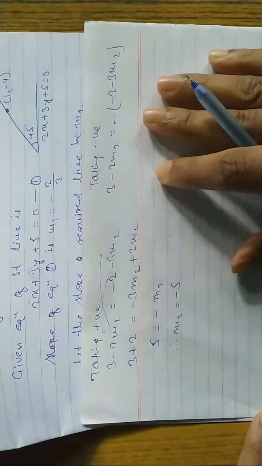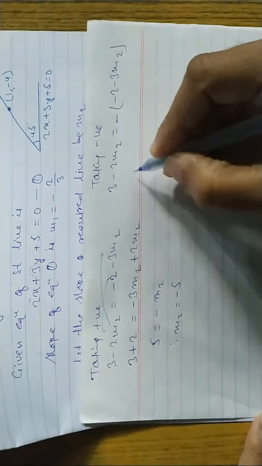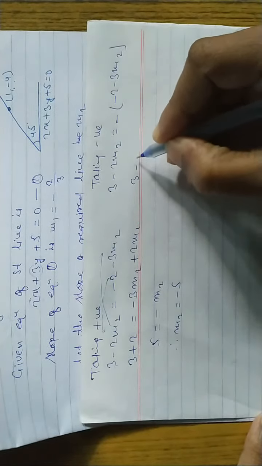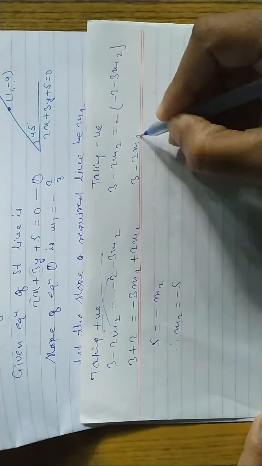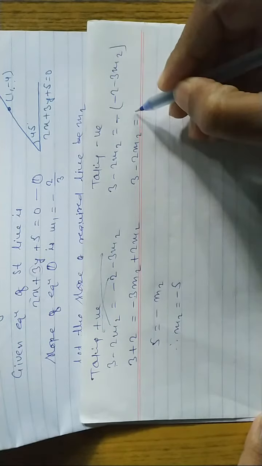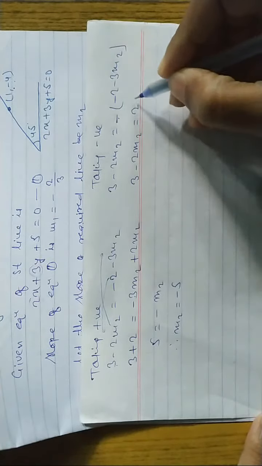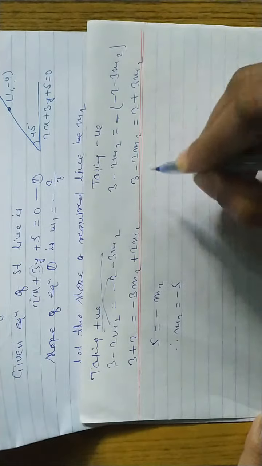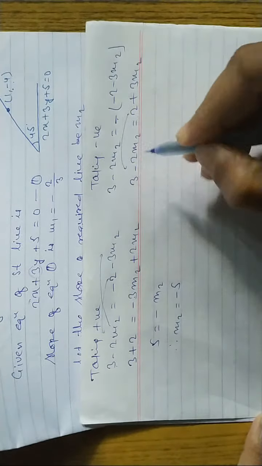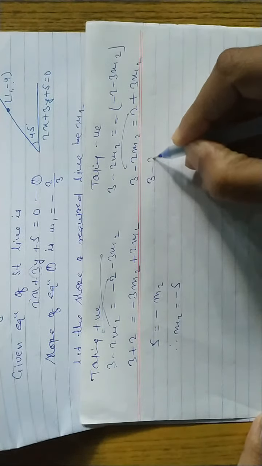Similarly, this we took here negative. Now from here also we have to find out m2. 3 minus 2m2 is equal to minus minus plus, so we can write 2 minus minus plus 3m2. Now we have to solve this. We have to arrange like terms. 3 minus 2, we have to change the sign.